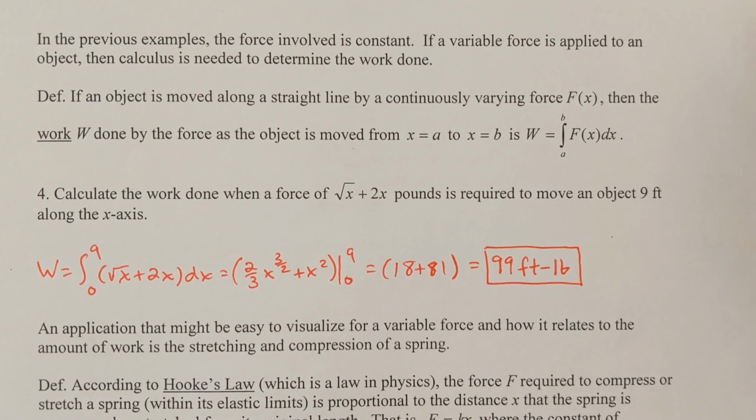Now, in the problems that you will have, there's going to be a variable force on most of them. If a variable force is applied to an object, then calculus is needed to determine the work done. And the reality also is that, in just an ordinary example, there is typically going to be a variable force going on.